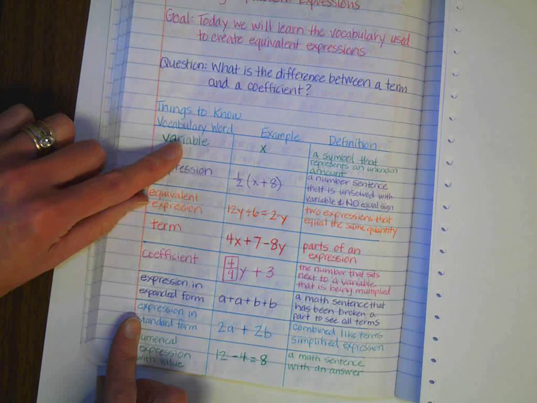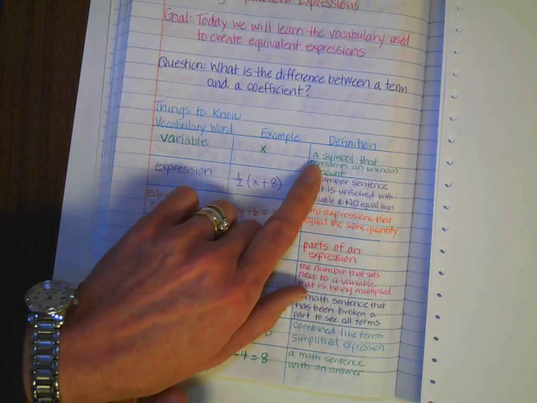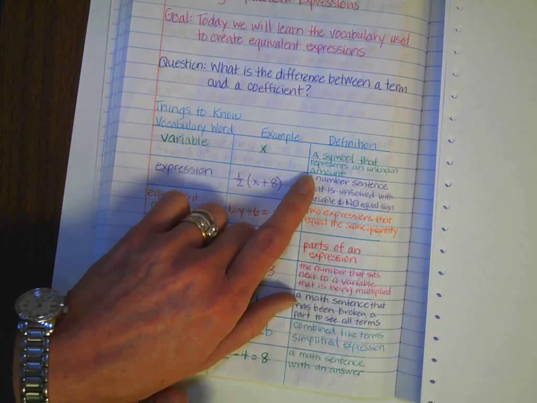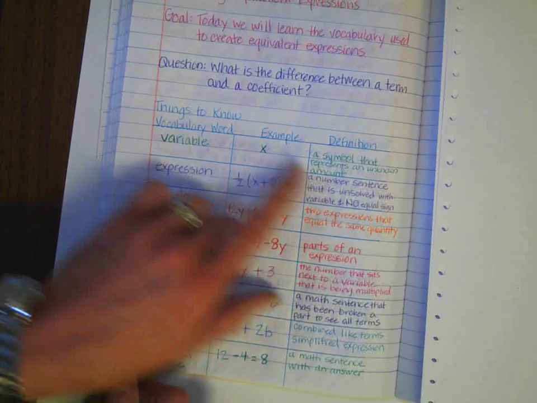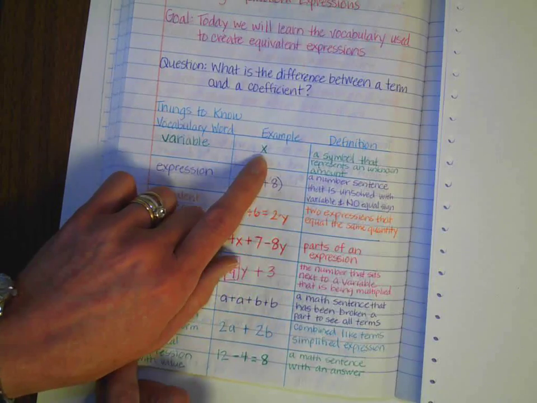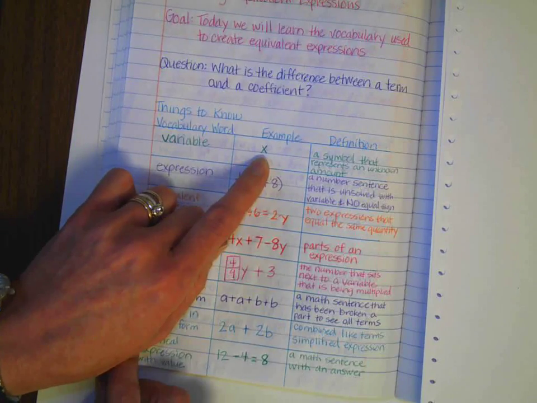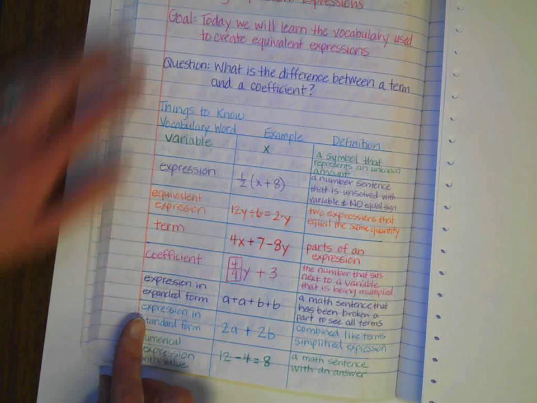So, a variable. An example of a variable is a letter, and then the definition is a symbol that represents an unknown amount. The symbols that we see most often in the materials that we work with are letters, and usually it's the letter x, l, t, s, so you'll see lots of those being your variables.